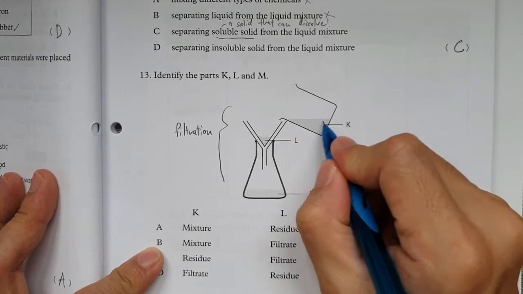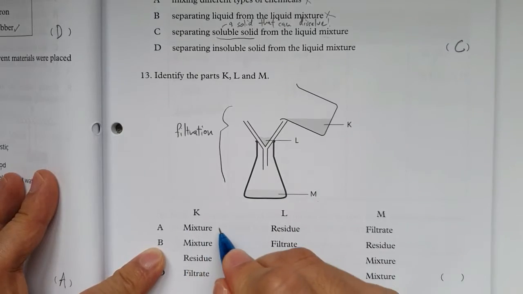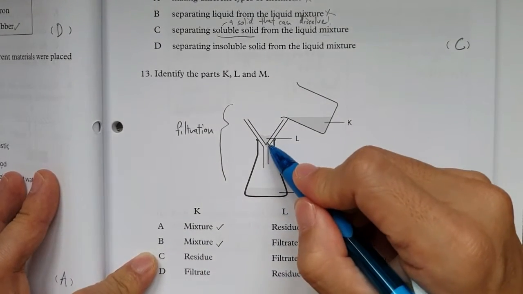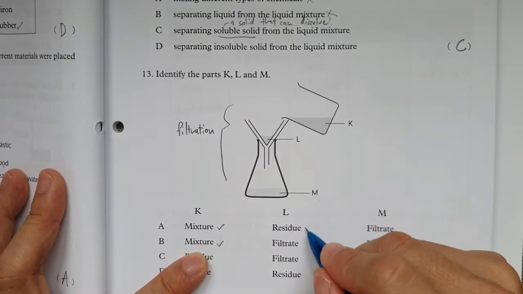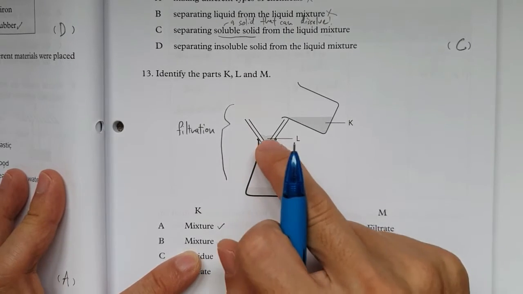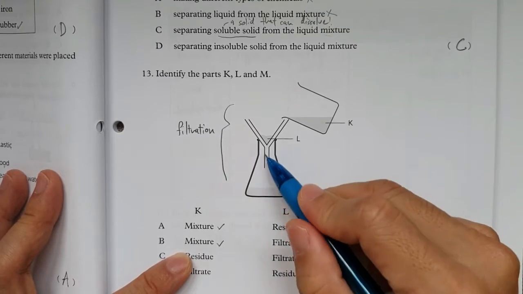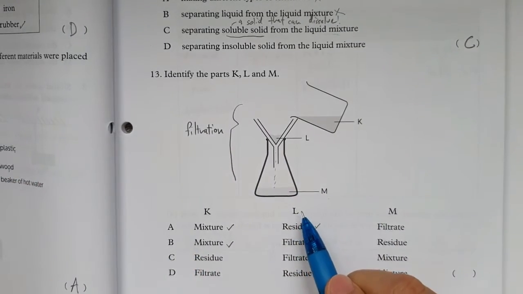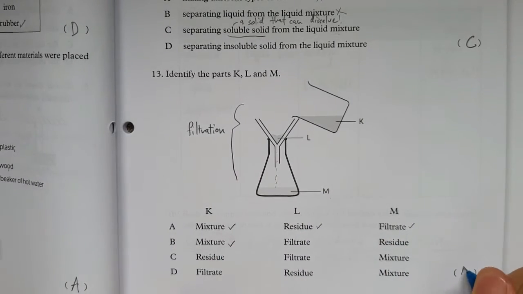So the first one, this is obviously your mixture. We separate a mixture. So K is a mixture. Whatever I'm left with here is called the residue. So L is the residue. It resides there, so it stays there. It gets caught in the filter paper. Then whatever goes down, drips down, this is called your filtrate. So this is M, filtrate. Answer A.